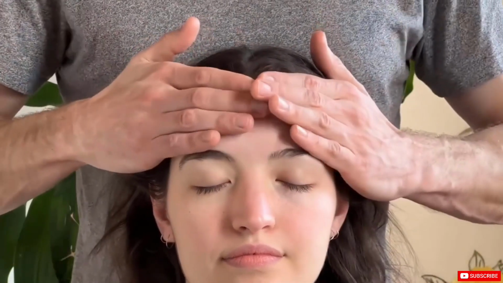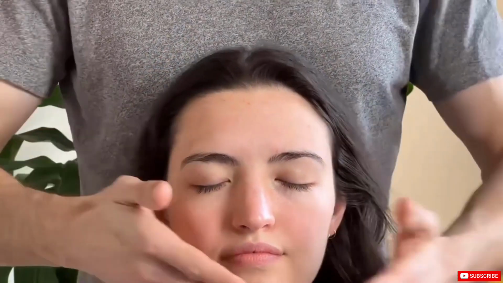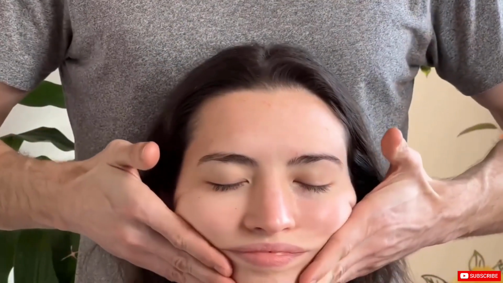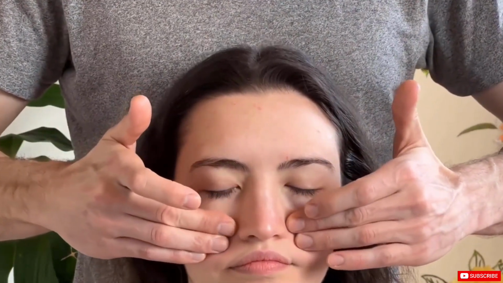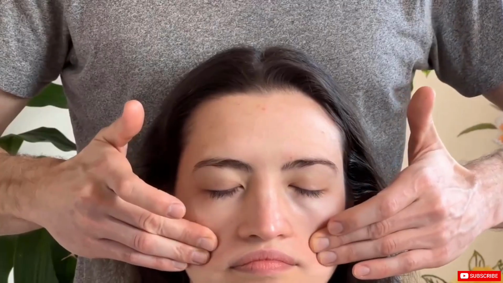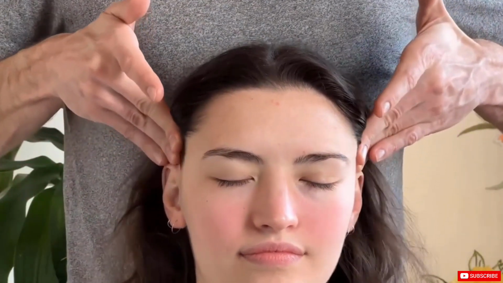And then just finish off once again by doing the sequence one more time. So just wiping to the side, going up the jawline. You can even go underneath, and this is really nice for the sinuses, kind of along those cheekbones and lift up.